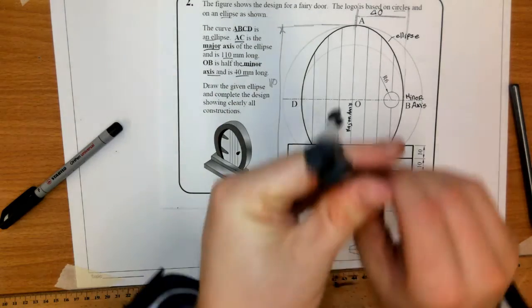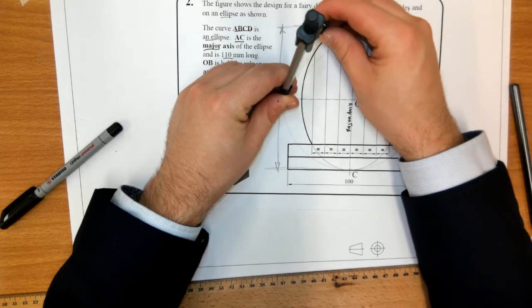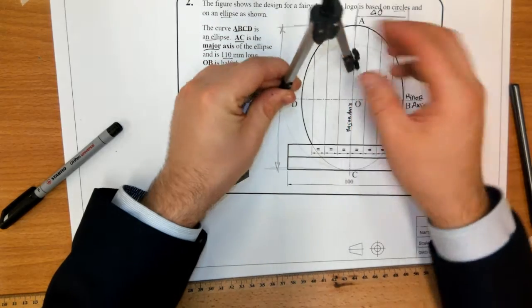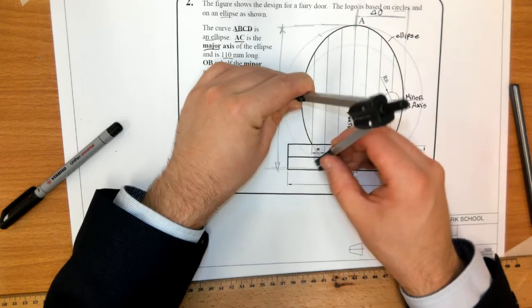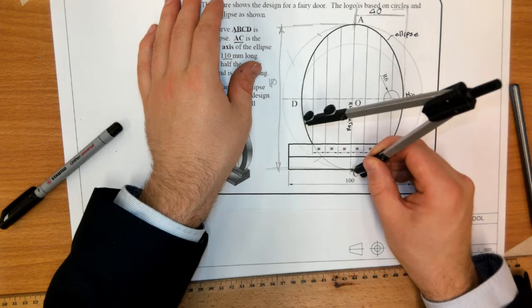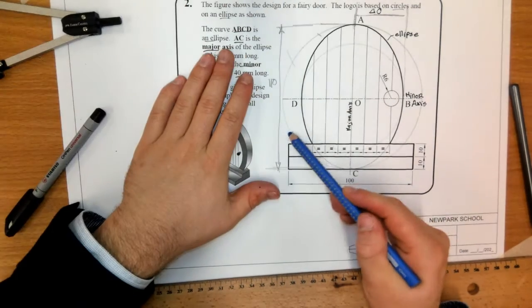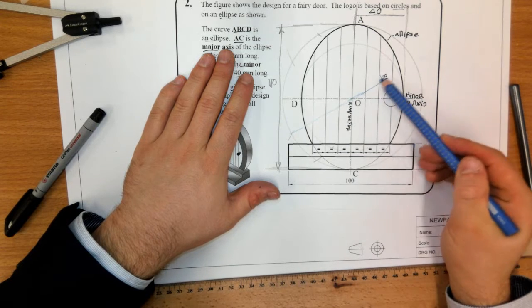Now, we're going to divide with our set squares the circles up into 60, 30. So with your set squares, divide it into 60, 30. I'm just using my compass there for a bit of speed. And we're going to draw our division lines through the center.